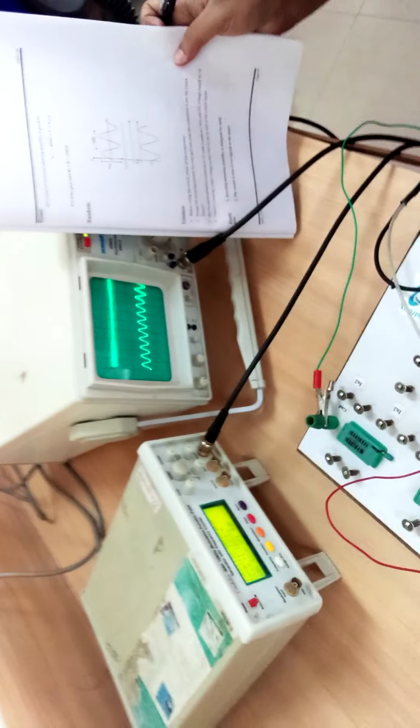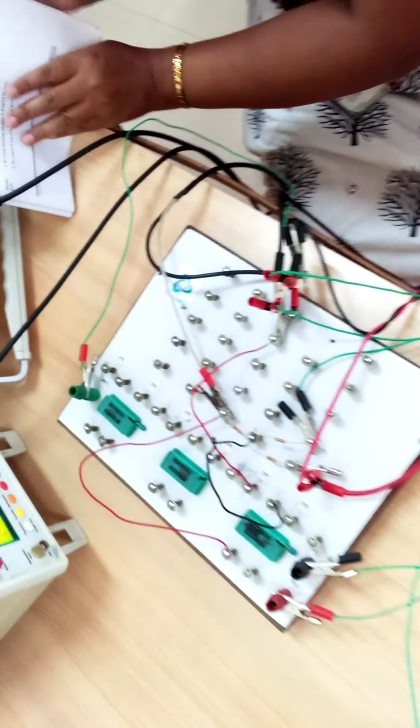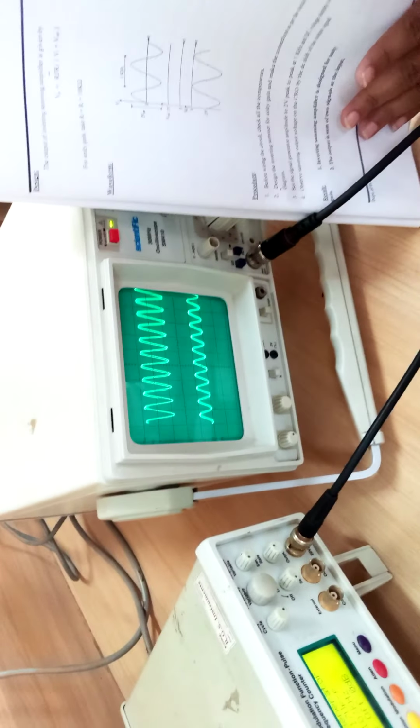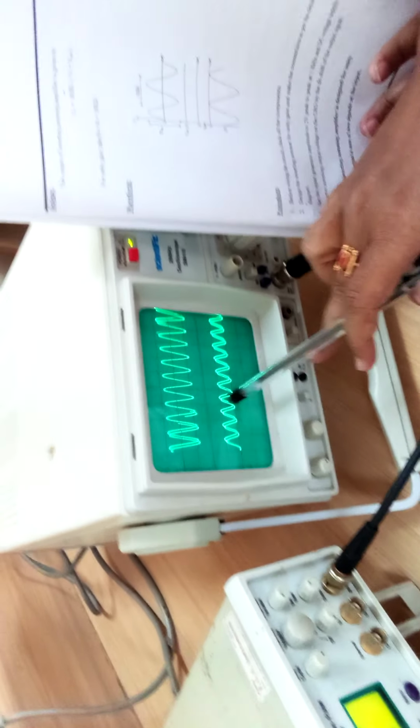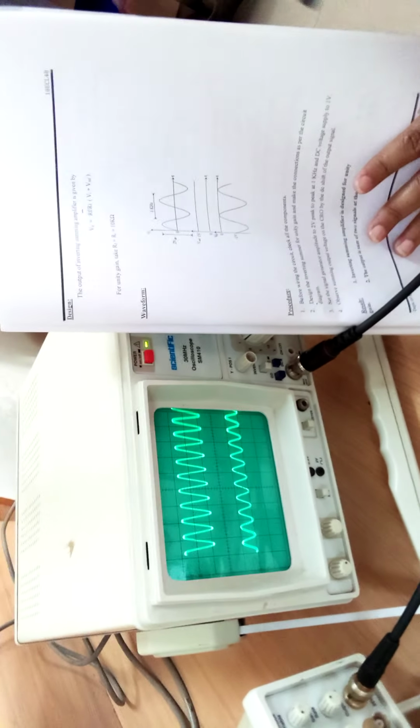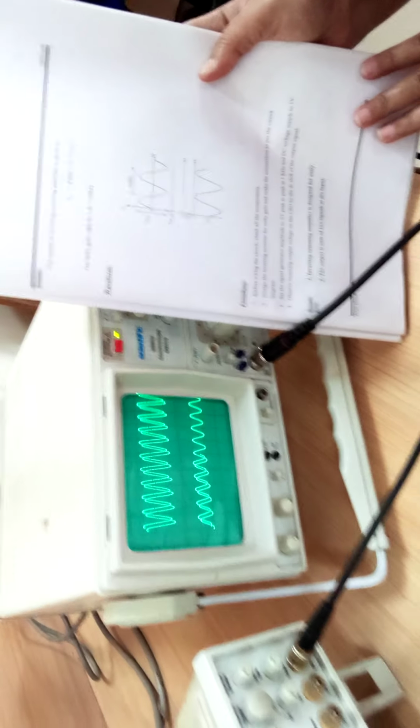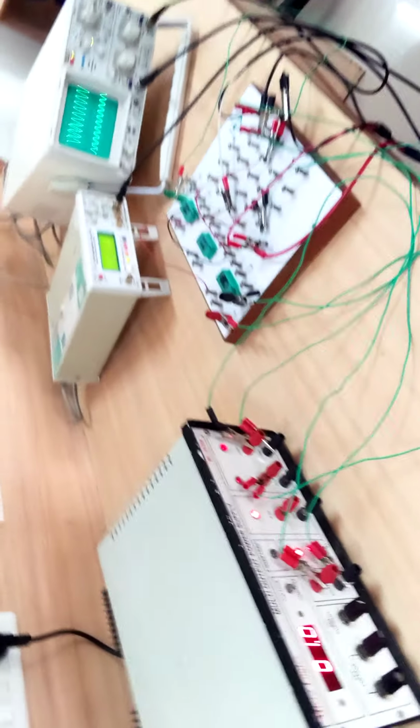So observe here the reference axis is here. So the waveform is below, and it is starting from minus 1 volt. So this is the output of the adder circuit. Next we will move to the next experiment.